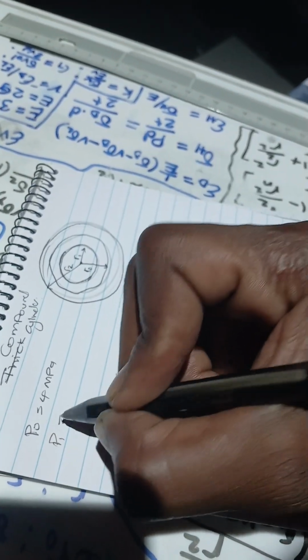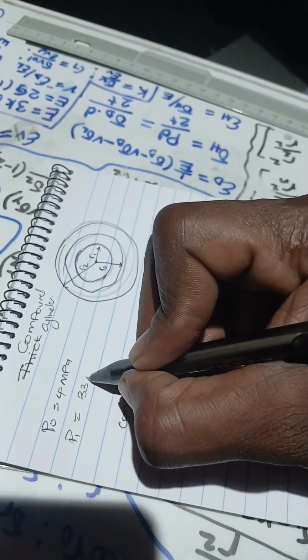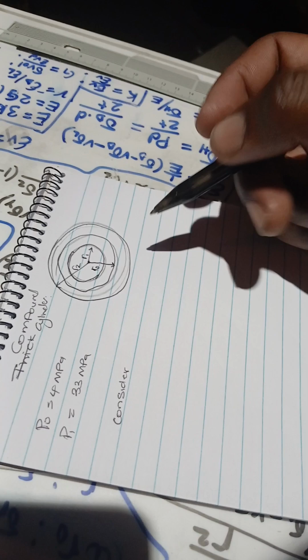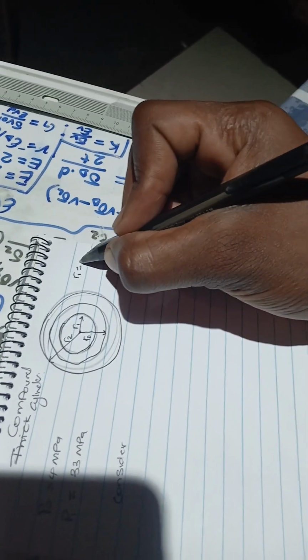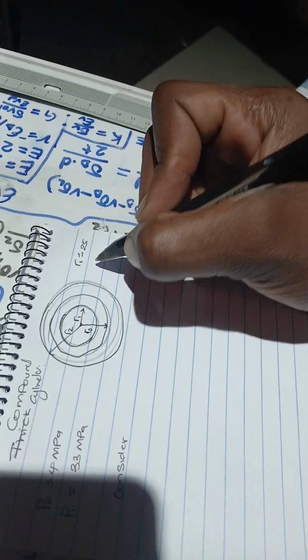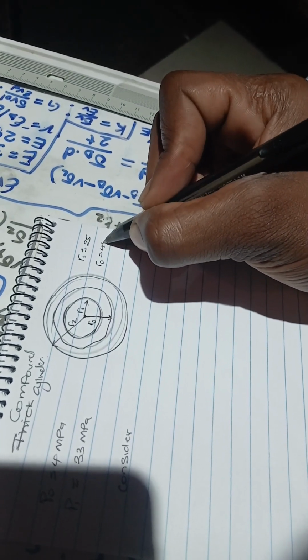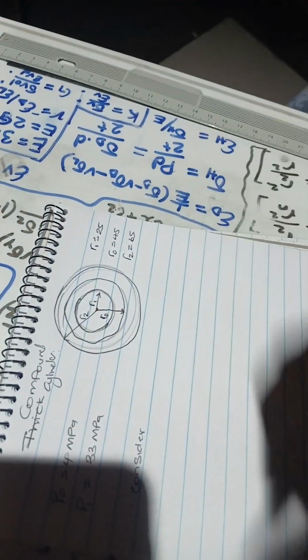So I'll assume that our interface pressure is 4 megapascal and our internal pressure is 33 megapascal. Now we're going to define the radii again: the inner radius, R1, is 25 millimeters, the common radius, defined as R0, is 45 millimeters, and the outer radius, R2, is 65 millimeters.